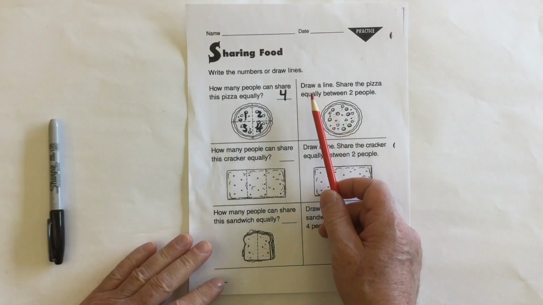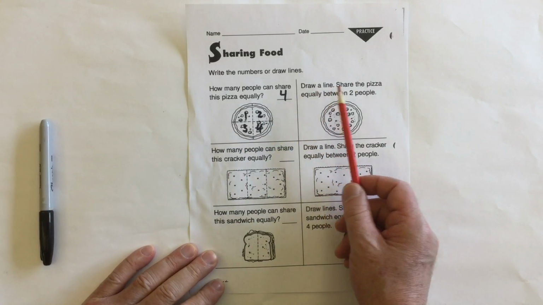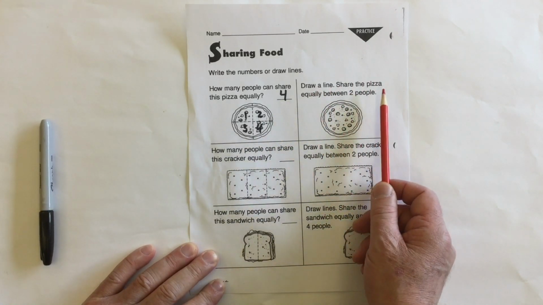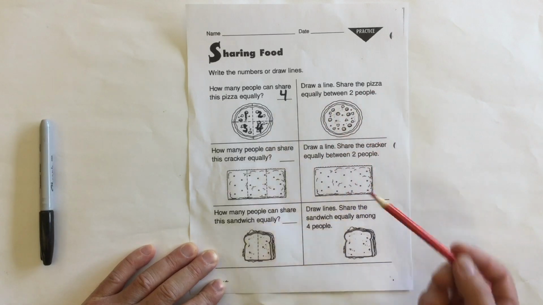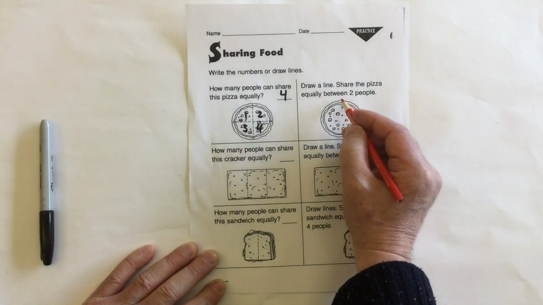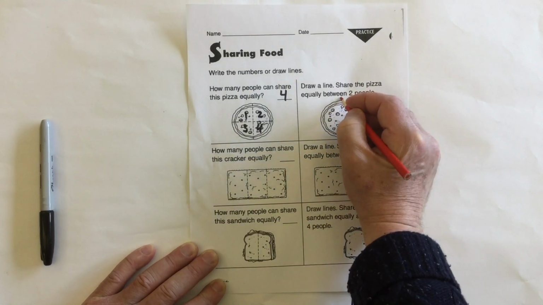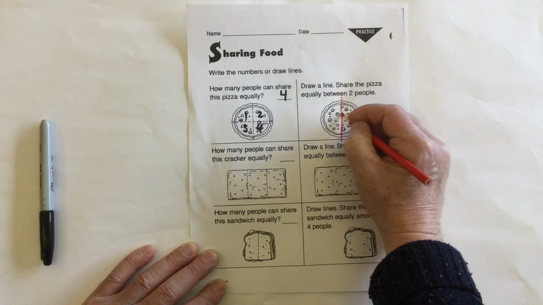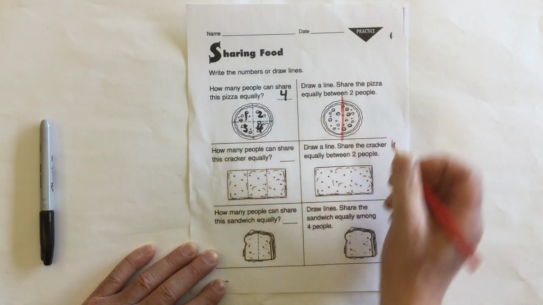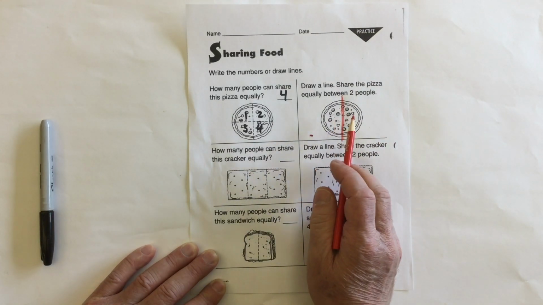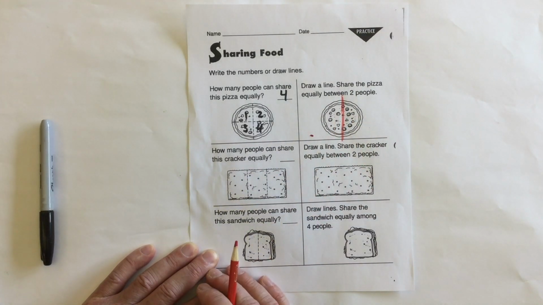This question says, draw a line, share the pizza equally between 2 people. So I'm going to draw my line from top to bottom. I could do it across, but I'm going to do it top to bottom. Now just one line only, because I need to be able to show 2 pieces of pizza.